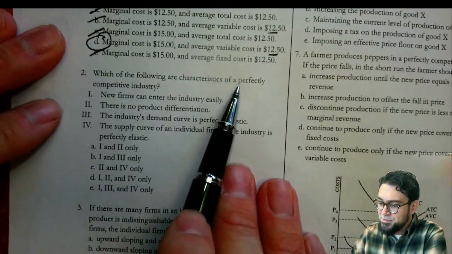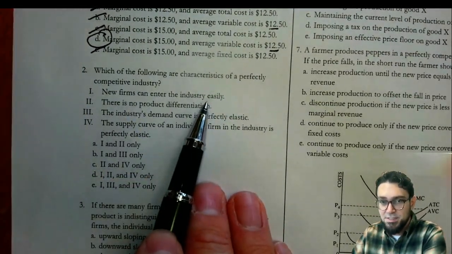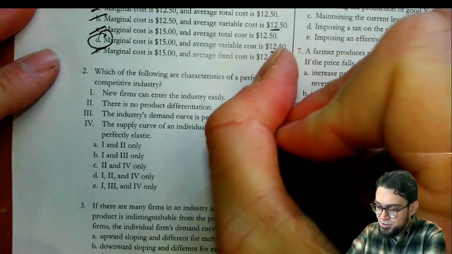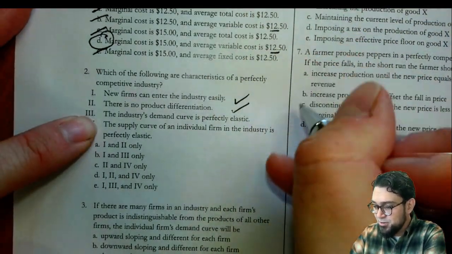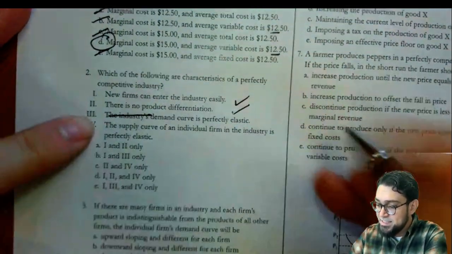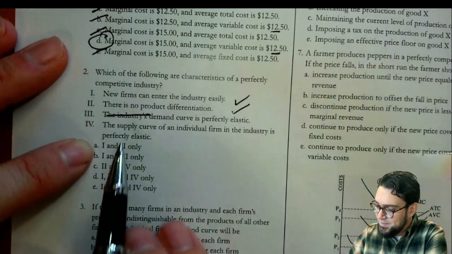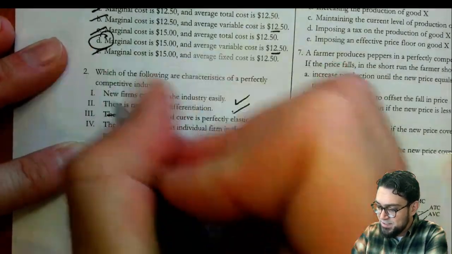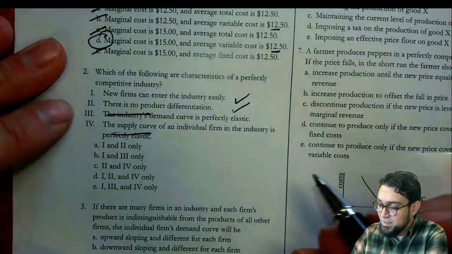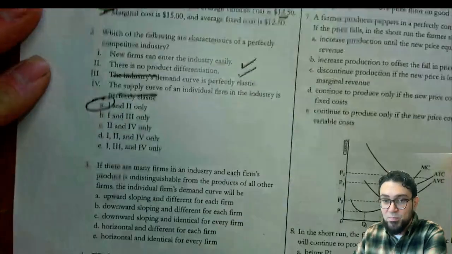Question 2, which of the following are characteristics of perfect competition? New firms can enter easily. That's true. No product differentiation. That's true. Industry demand curve is perfectly elastic. That's not true. It's the firm's demand curve. And then last, the supply curve of an individual firm is perfectly elastic. That's not true. It's the demand curve. So 1 and 2, only A.